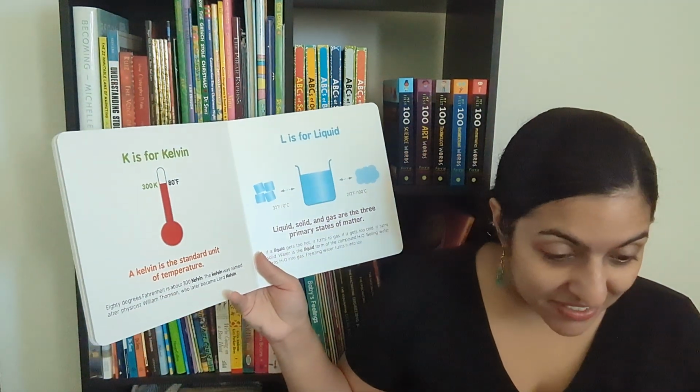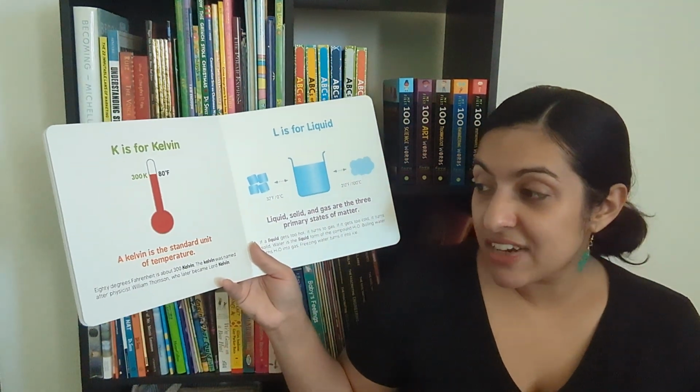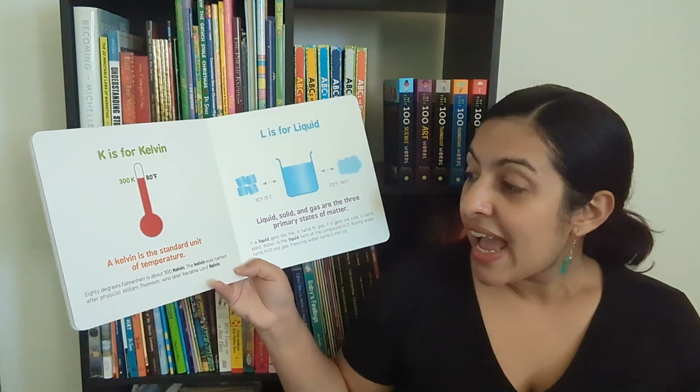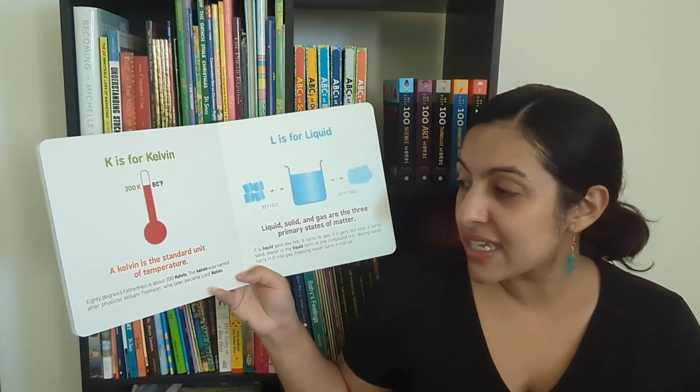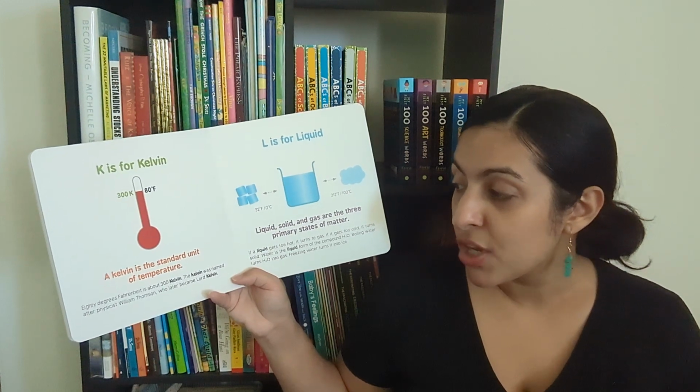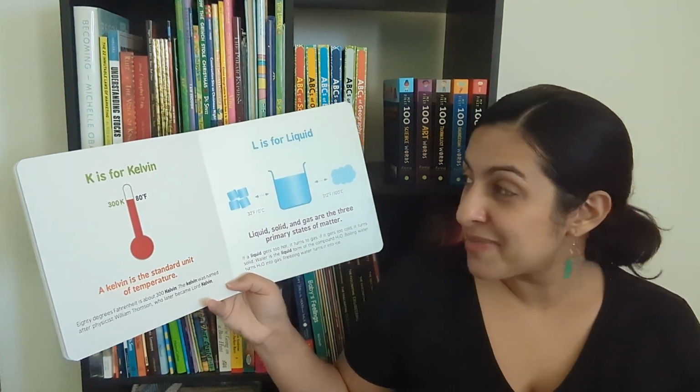K is for Kelvin. A Kelvin is a standard unit of temperature. 80 degrees Fahrenheit is about 300 Kelvin. The Kelvin was named after physicist William Thomson, who later became Lord Kelvin.